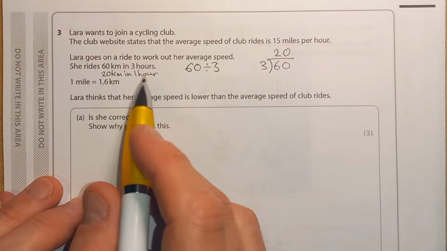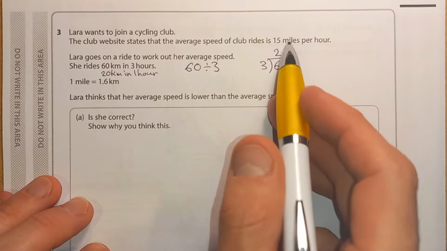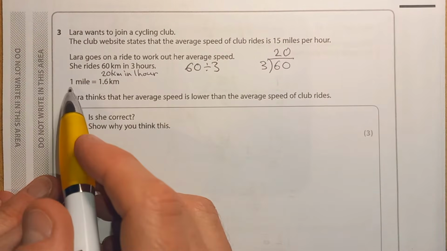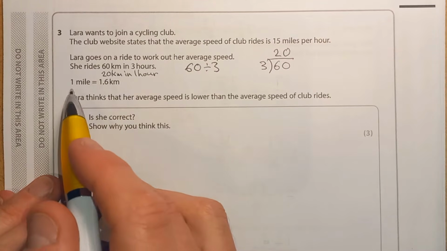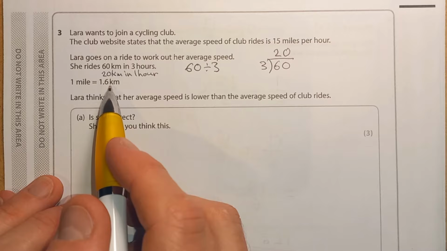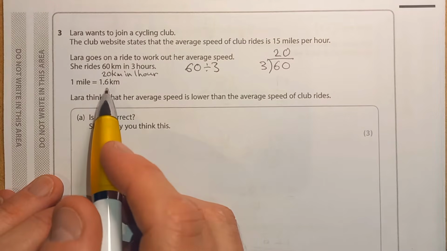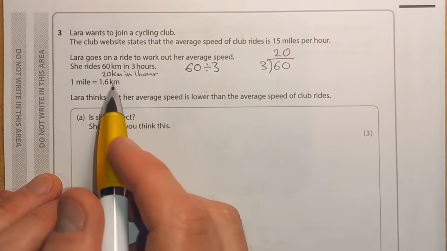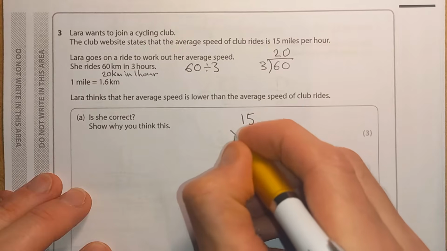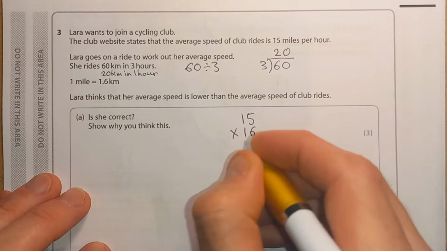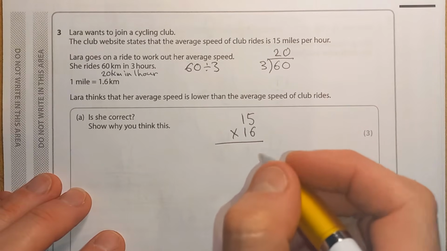Well, we can either try and convert her kilometers into miles, or we can convert the miles into kilometers. Because we know 1 mile is 1.6 kilometers, if we're going from miles to kilometers, we're going to multiply by 1.6. If we're going from kilometers to miles, we'd have to divide by 1.6. So I think multiplying by 1.6 is going to be easier. So I'm going to do 15 times, and I'm actually going to make it 16 to start with, and then I'll put my decimal point in afterwards.